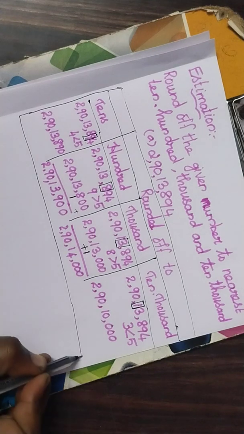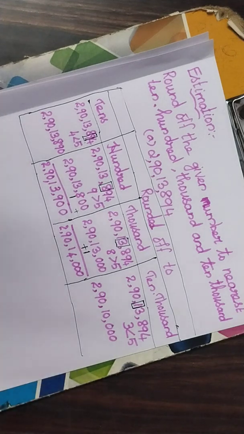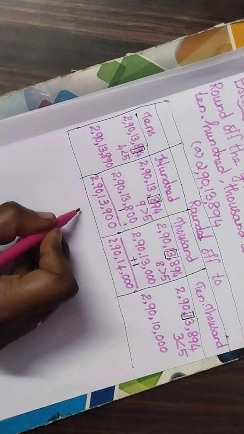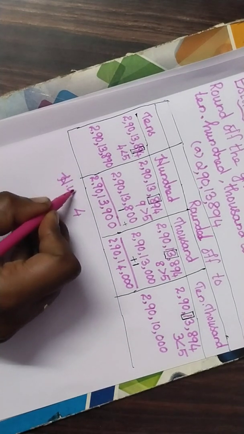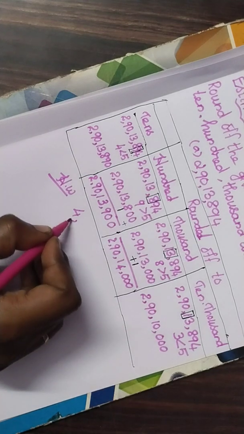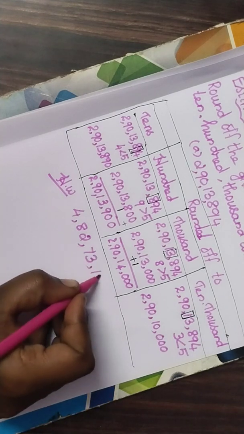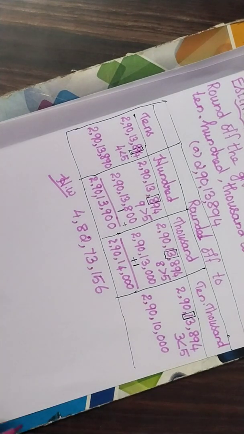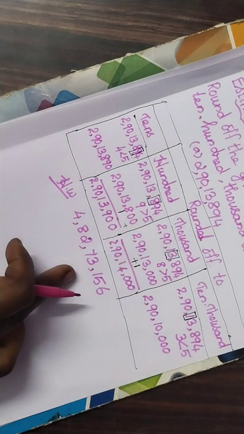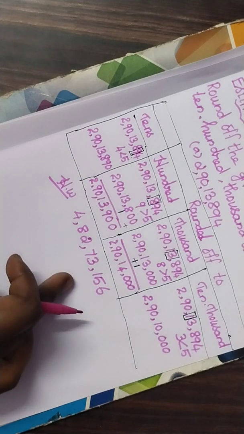Did you understand this question? Okay, students, then practicing one question, that is the homework question. Round off the given number, 4 crore 82 lakhs 73,156, to the nearest 10, 100, 1000 and 10,000. Can you do this one? Use the same model, and round the number to the nearest tens, 100, 1000 and 10,000.